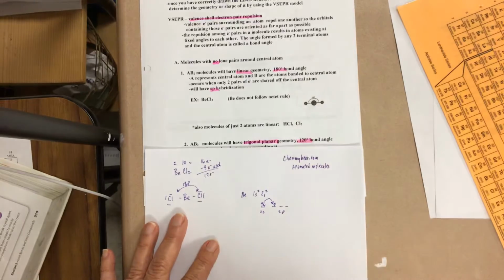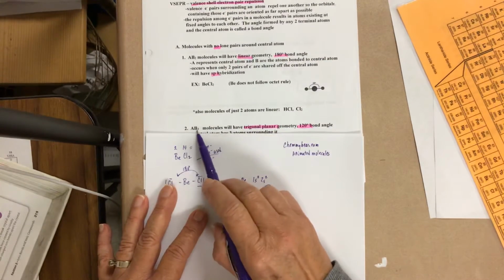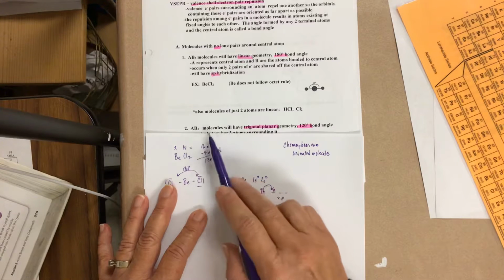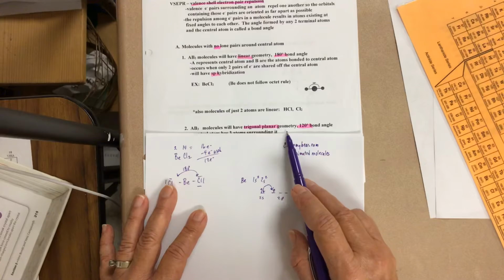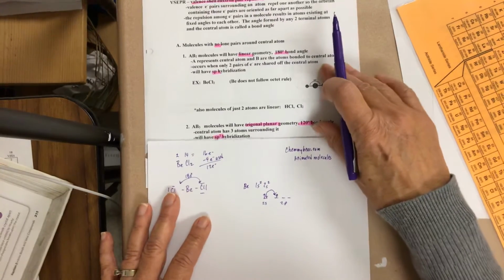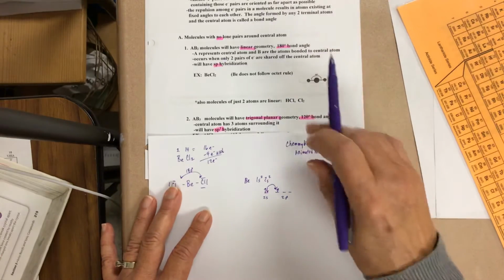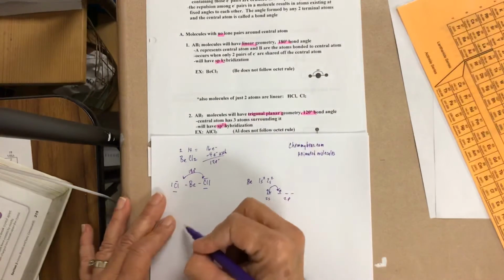Okay, our next type of molecule is called an AB3. So remember, this means there are 3 atoms bonded to our central atom. These molecules will have a trigonal planar geometry and a 120 degree bond angle between the terminal atoms. It will show sp2 hybridization. So we're going to draw AlCl3.